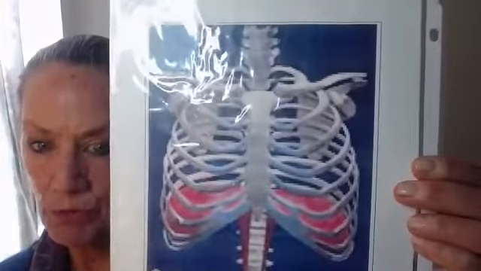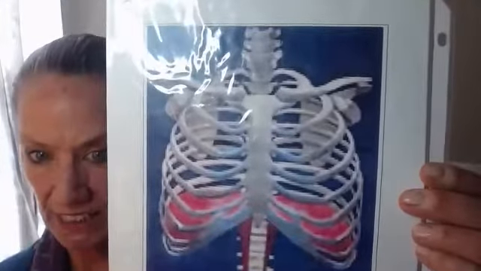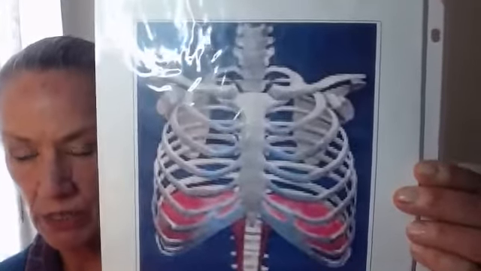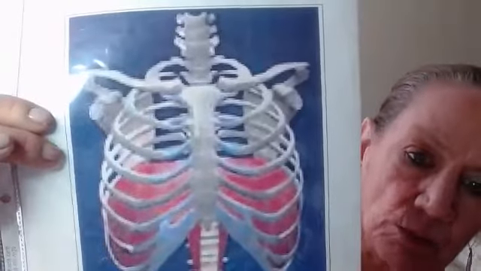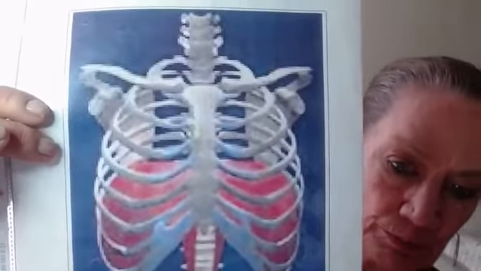So in free breathing, we have some hardware that we want to be reminded of. Of course, we have the spine, and we have the ribs, and we have the diaphragm. And then there are some muscles between the ribs called the intercostal muscles that help to assist the movement of breathing.